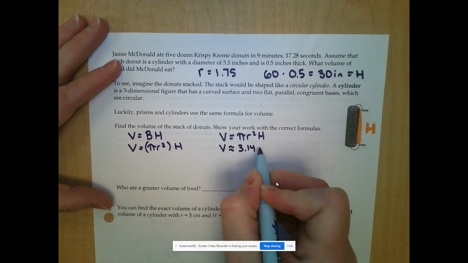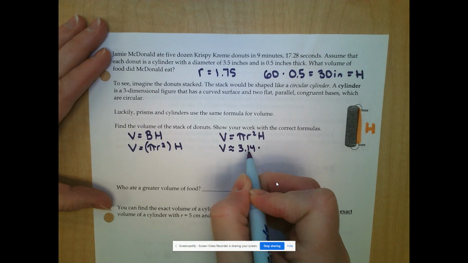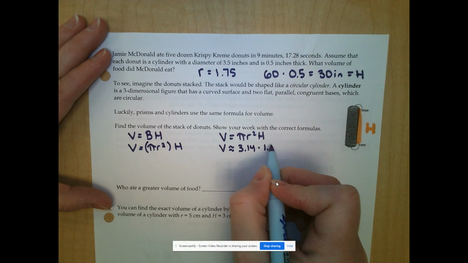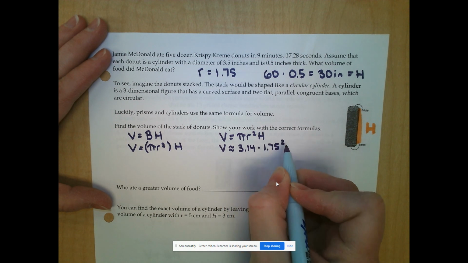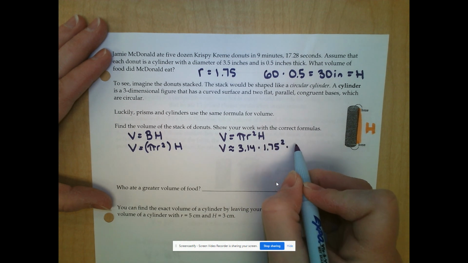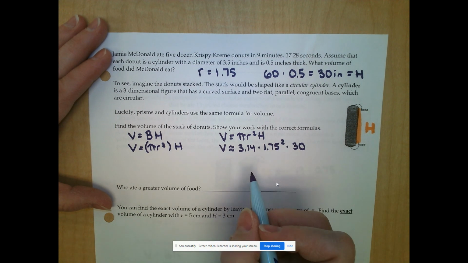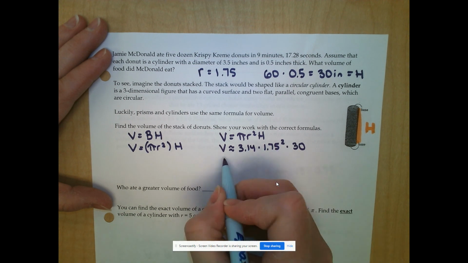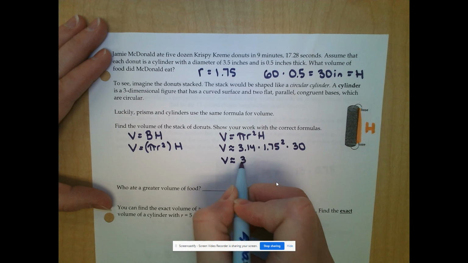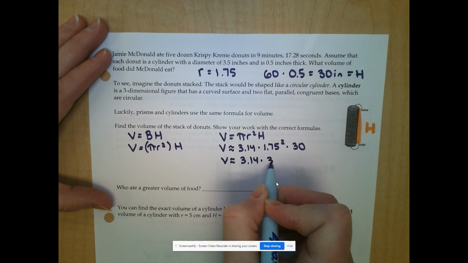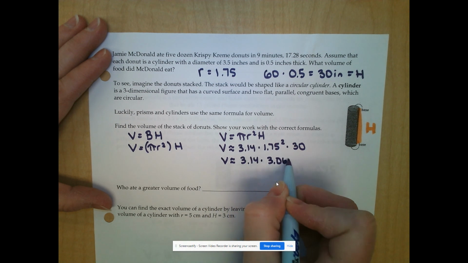So I'm going to go to approximately, because 3.14 isn't exactly pi. The radius was 1.75 and it is squared. And then times the overall height of the stack of donuts, which is 30 inches. So the 3.14 times the 1.75 squared is going to become 3.14 times 3.0625.